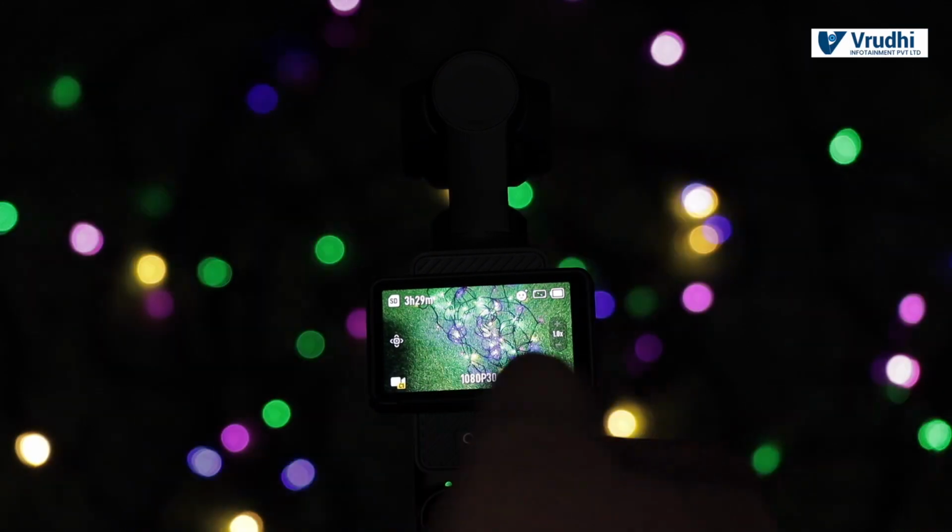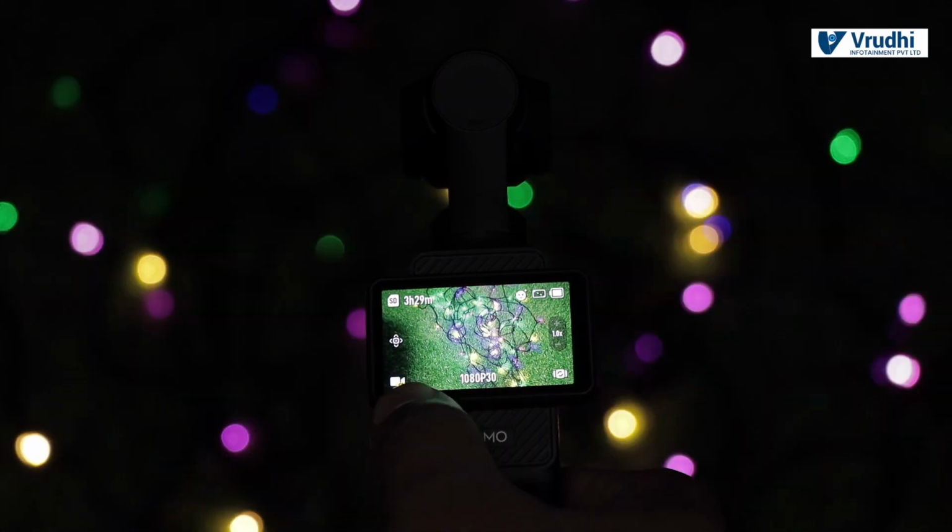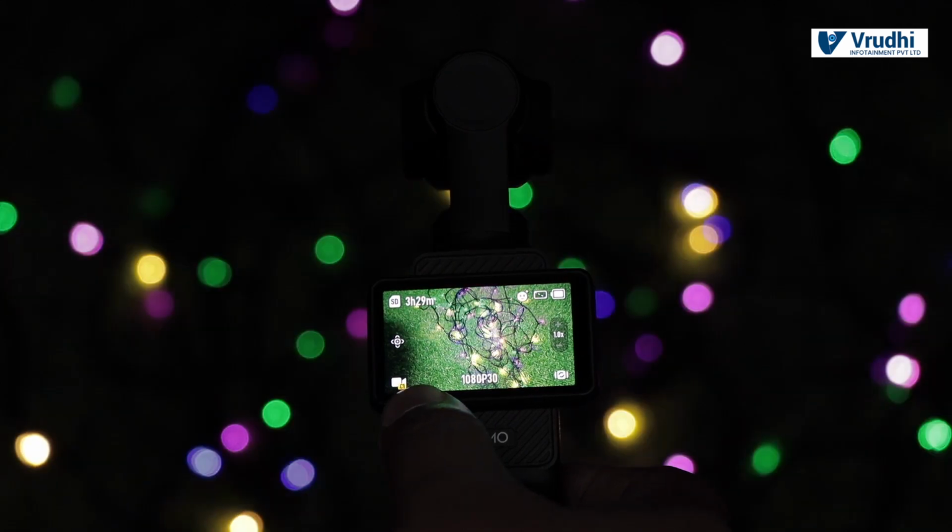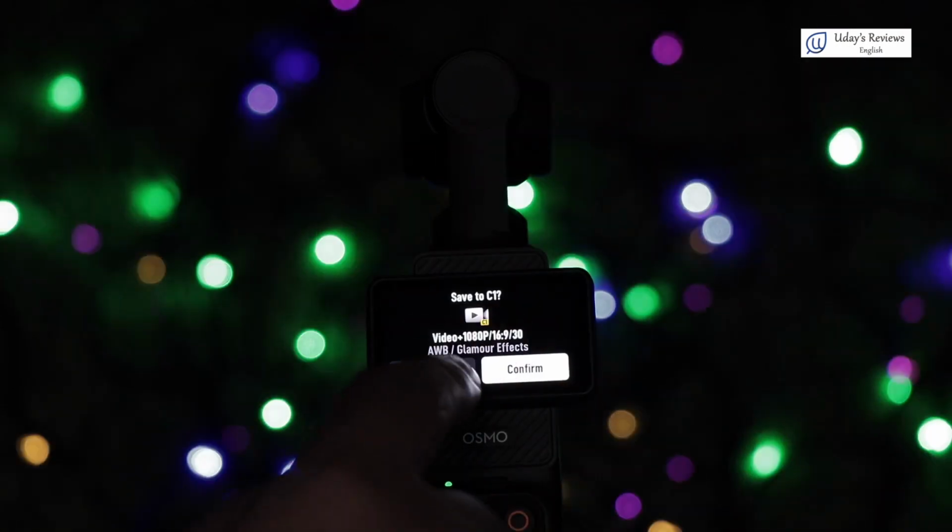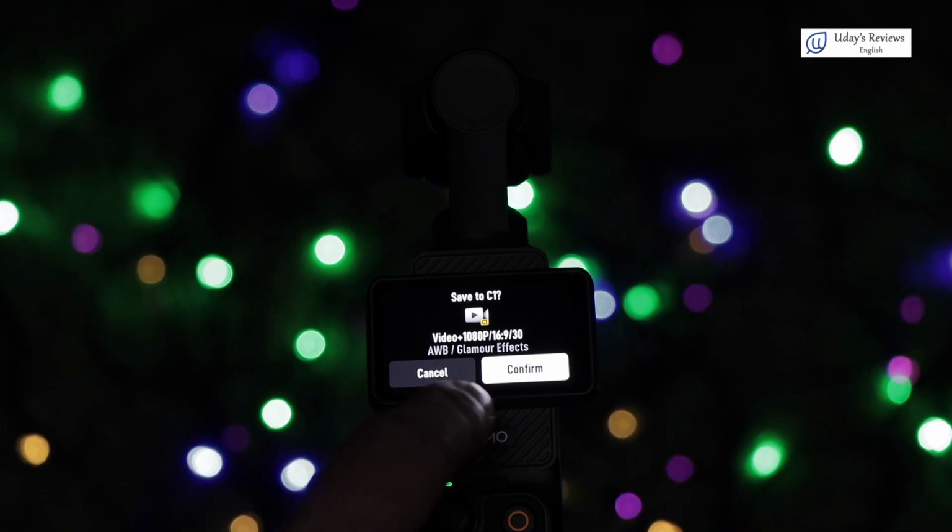So I'll press here. Whatever settings I am in, it takes up, and you can see here it is in custom mode. So here it is in C1. So I'll go here, I'll delete it again. After setting everything, if I press, C1 will be confirmed.